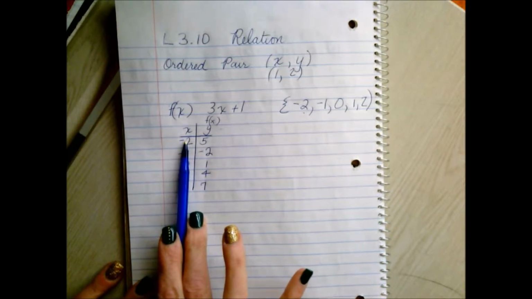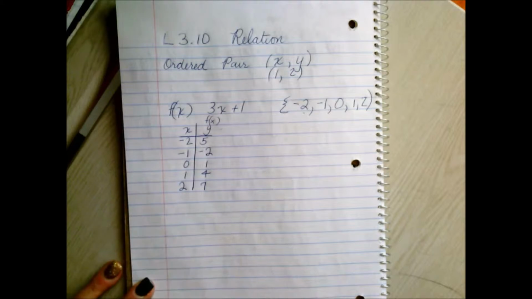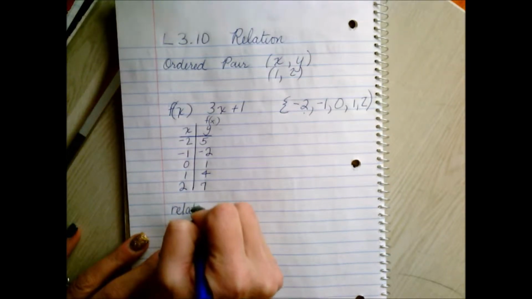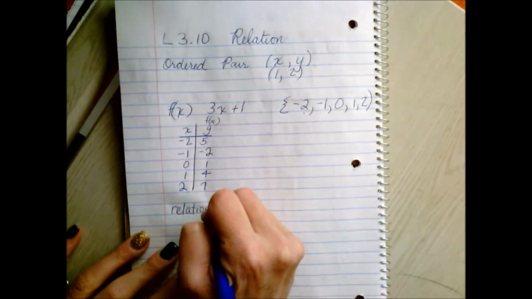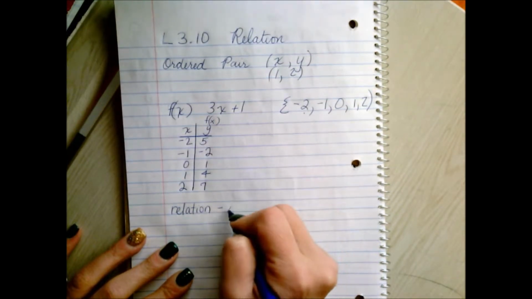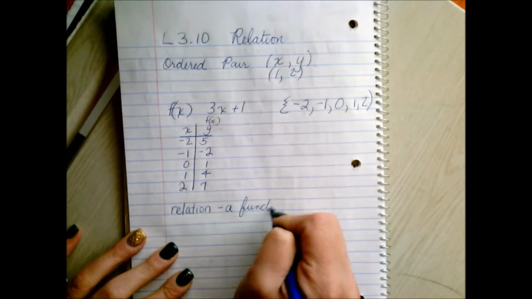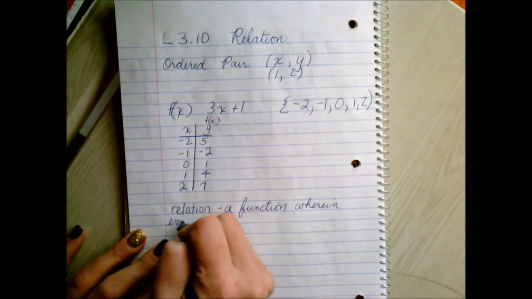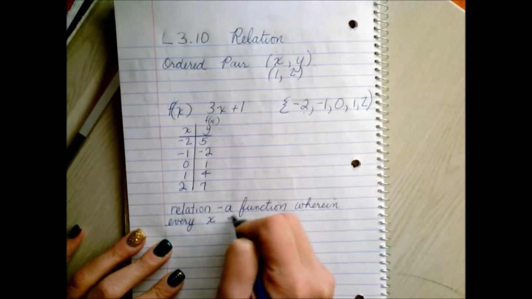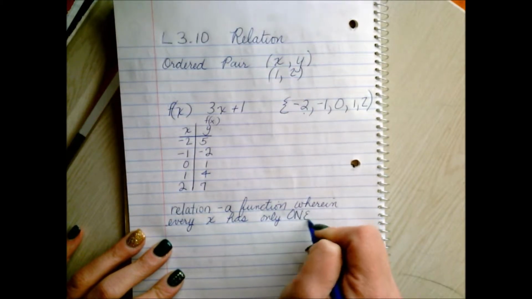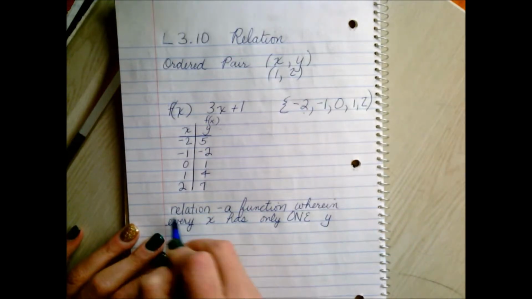So -2 is married to the 5. That's it, okay? That, my friend, is a definition of a relation, okay? A relation is a function wherein every x has only one y, okay?